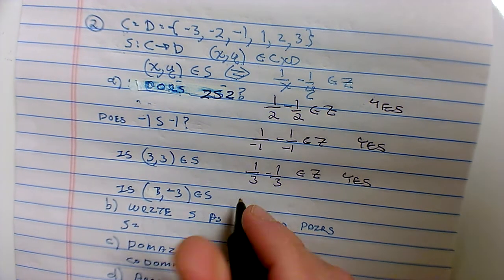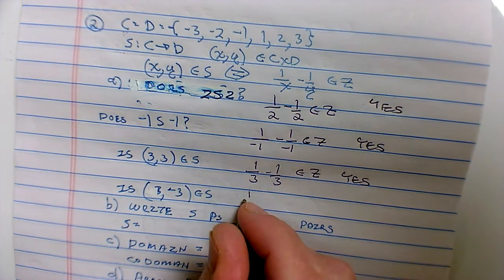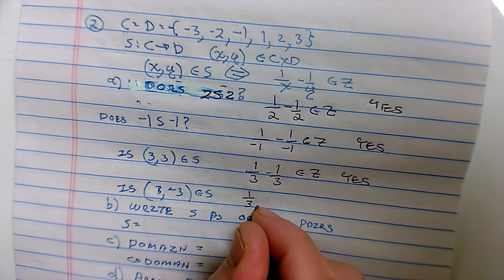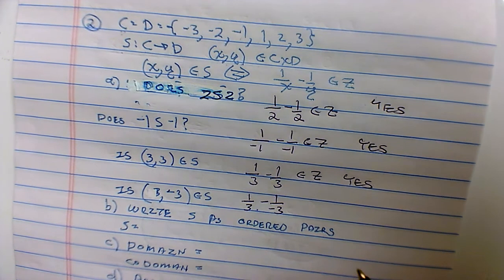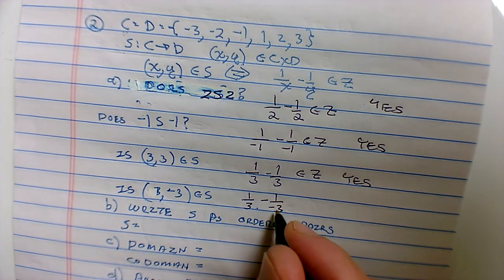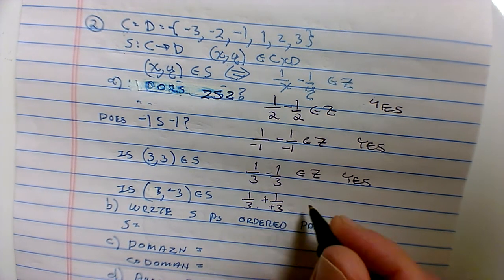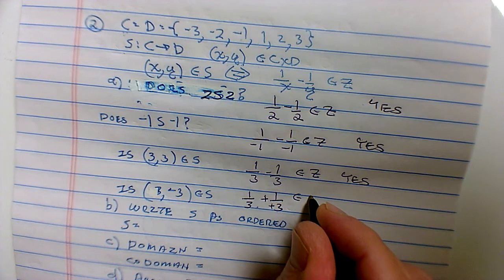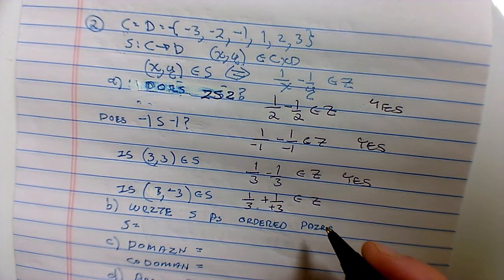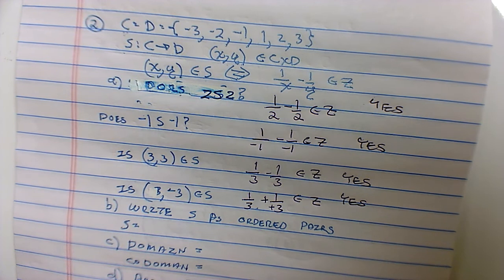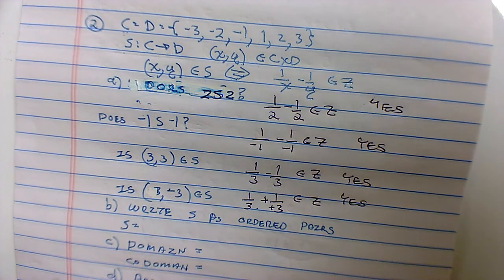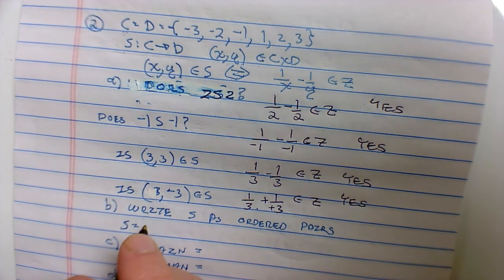Now here it's asking, how about 3 and -3? Well, is 1 over 3 minus 1 over -3 an integer? Now that one's kind of interesting. Here we're going to add those two together and get a 0. So this is also something in there. Well, what ordered pairs are going to be in here?